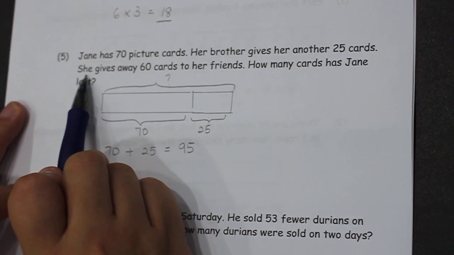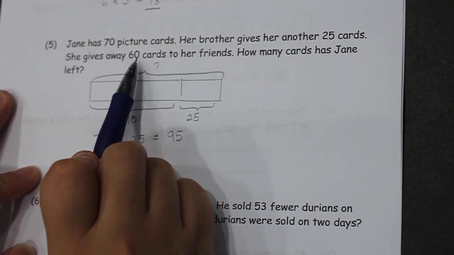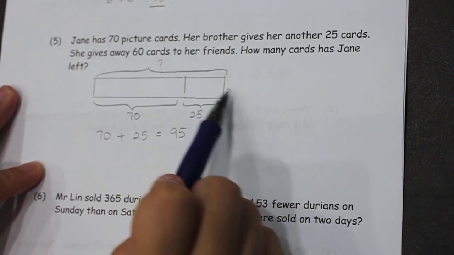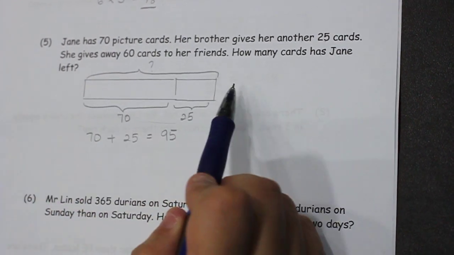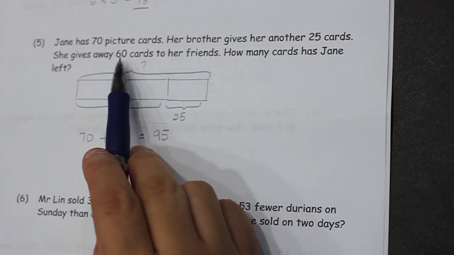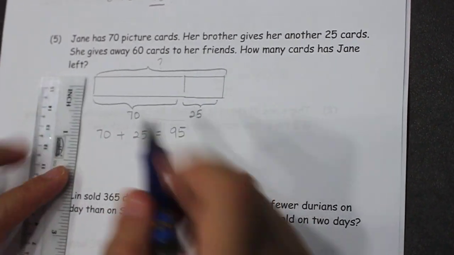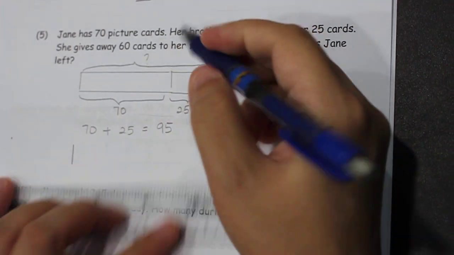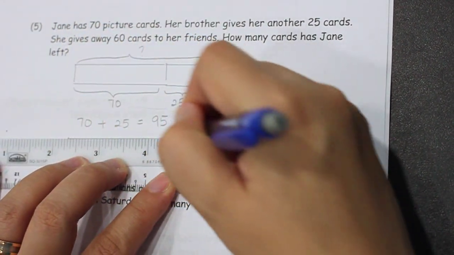The question also says she gives away 60 cards to her friends. Out of these 95 cards that we have, she gives 60 cards to her friends. So we are going to draw the model to represent.